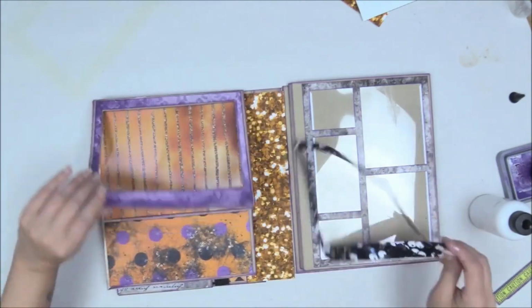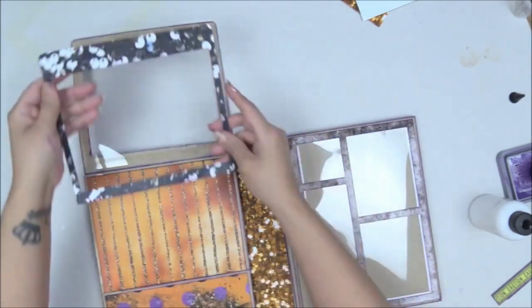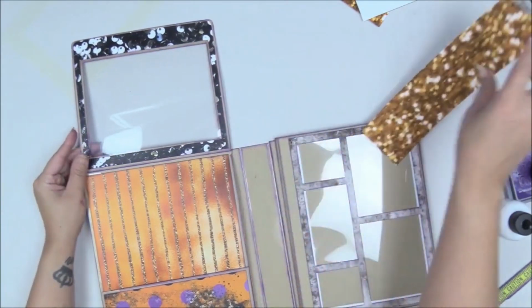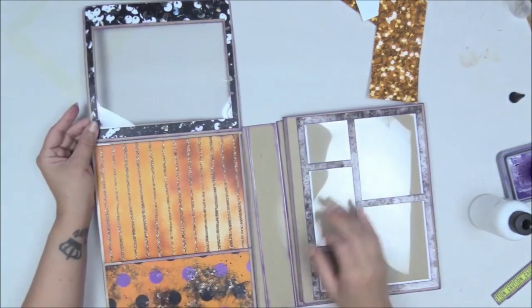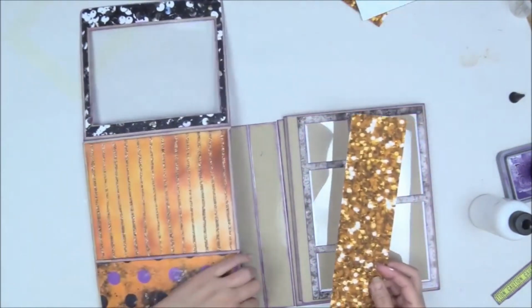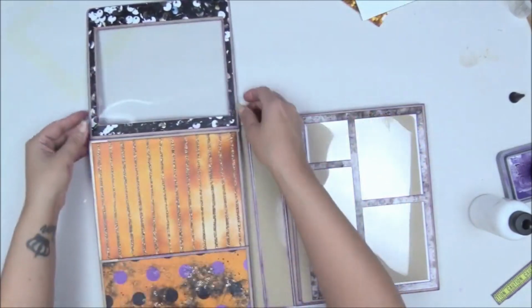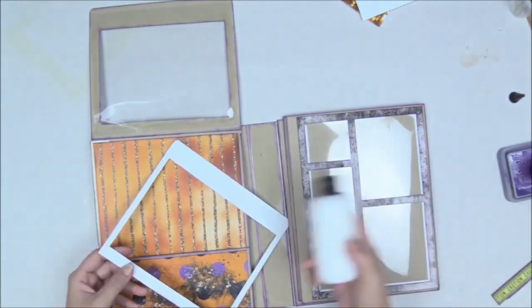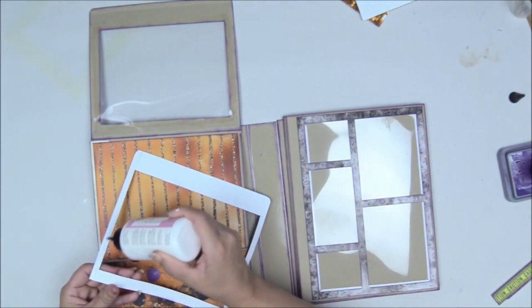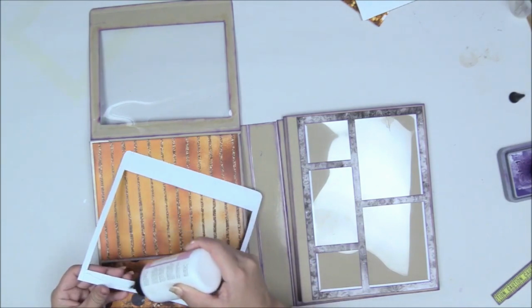Well, let's see if I can live with this one on the inside. I think it's this paper that's throwing me off. I may wind up changing this paper because it's making me ill. Okay, I'm keeping this one. Something was not working for me, and I think it was that orange paper in the background.